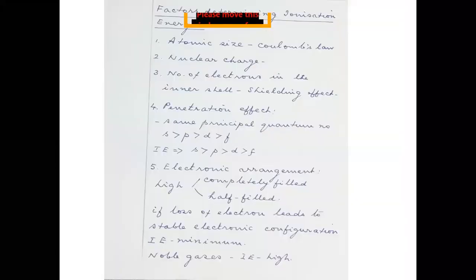Now look here. What are all the various factors influencing or affecting the ionization energy? The first factor which affects the ionization energy is atomic size. That is what I have discussed just now. It is because of Coulomb's law, the Coulombic force of attraction between oppositely charged particles.